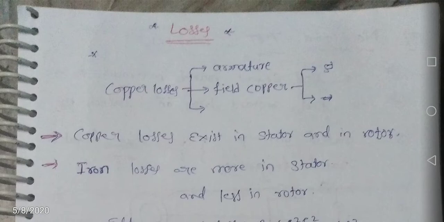Eddy current and hysteresis losses both exist in the stator core only, and both are constant. They are independent of load. But hysteresis losses and eddy current losses both depend upon the frequency. It is an induction machine.